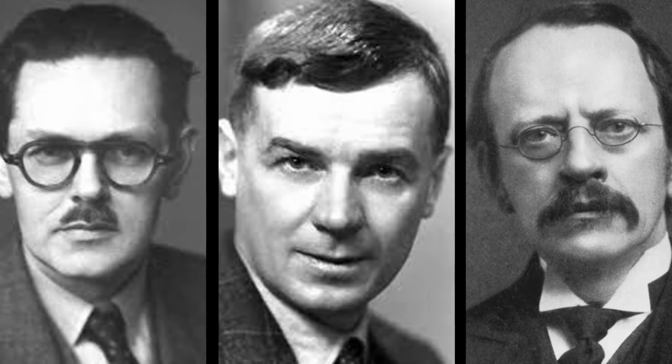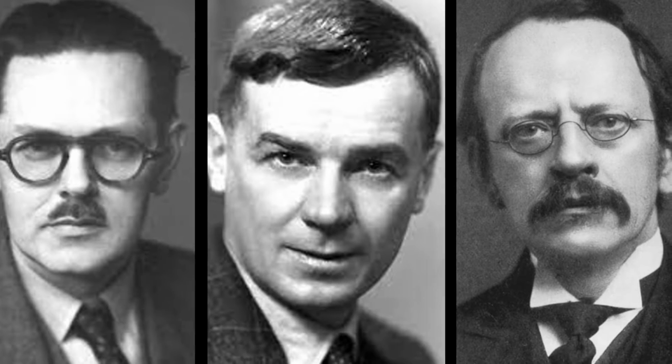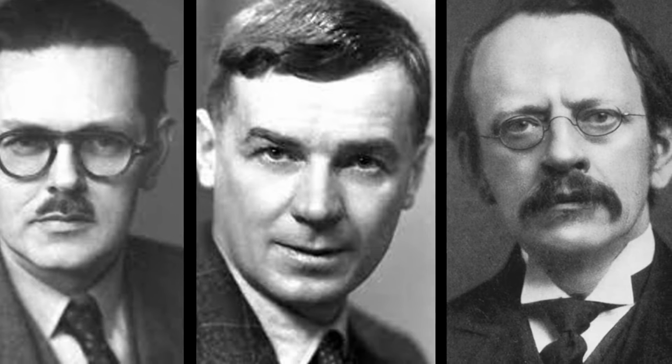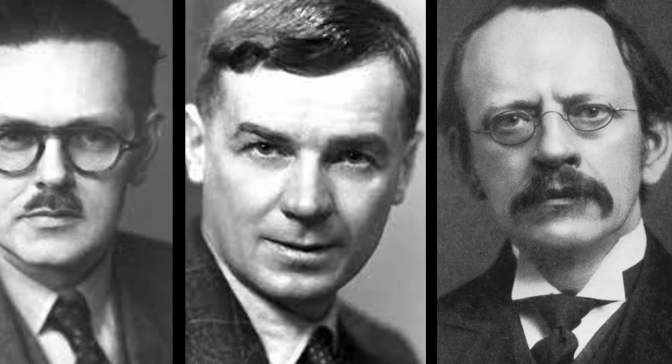The two men on the left are Anthony T. James and Archer J.P. Martin, the creators of gas chromatography, and the man on the right is J.J. Thomson, the creator of mass spectrometry.